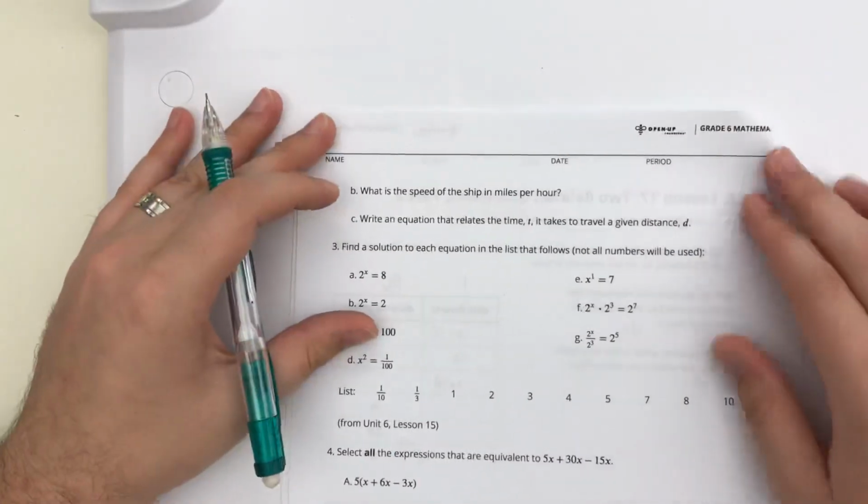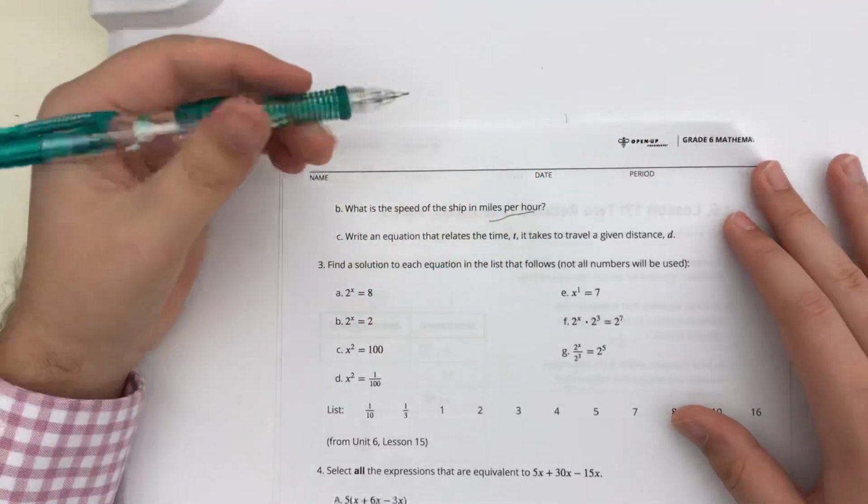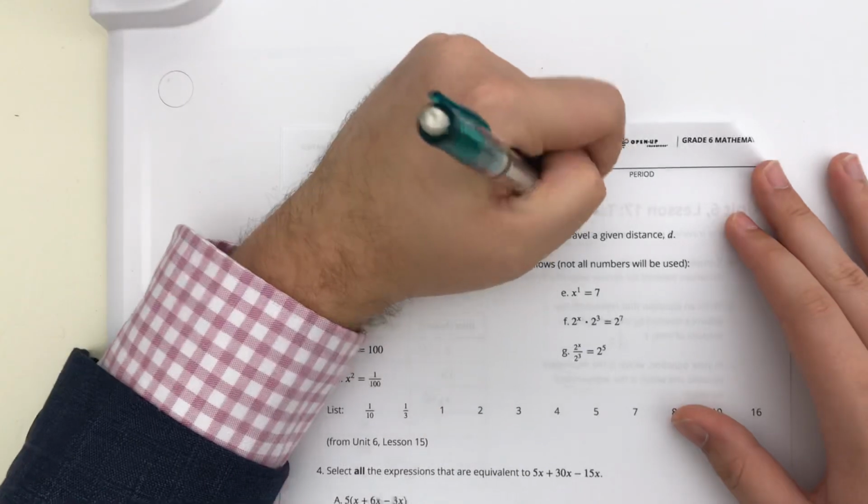On the back, you're still looking at that graph. What is the speed of the ship in miles per hour? This question is asking you, how fast is the ship going in 1 hour?